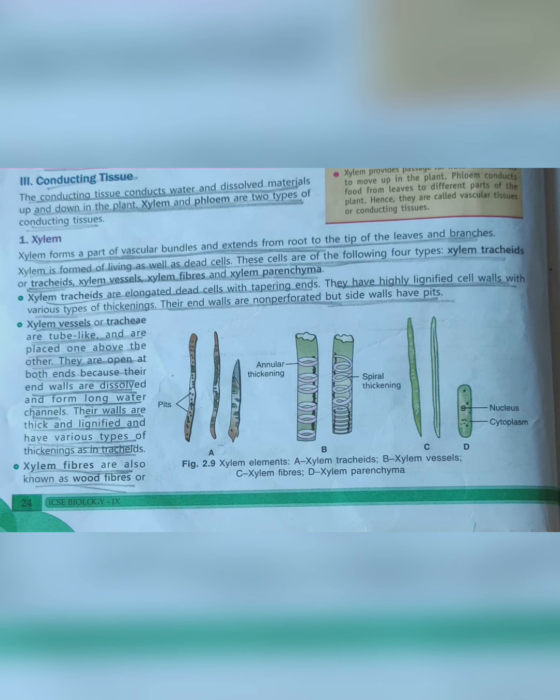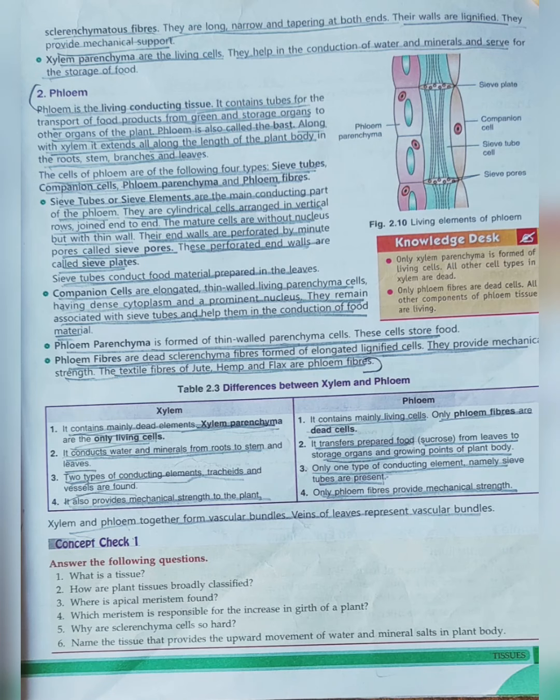Xylem fibers are also known as wood fibers or sclerenchymatous fibers. They are long, narrow and tapering at both ends. Their walls are lignified. They provide mechanical support. Xylem parenchyma are the living cells. They help in conduction of water and minerals and serve for storage of food.